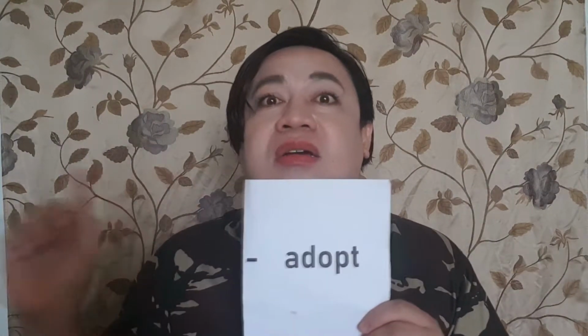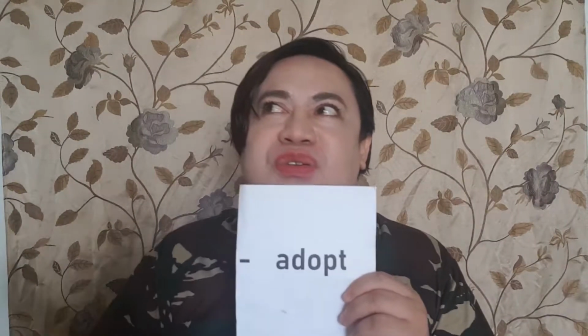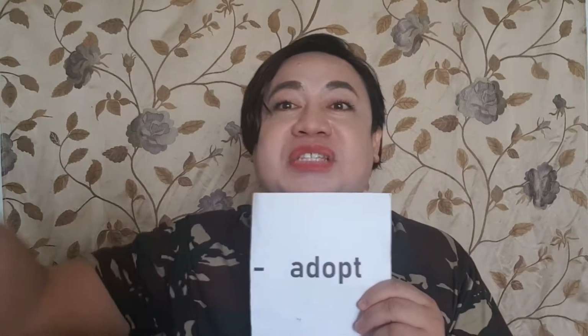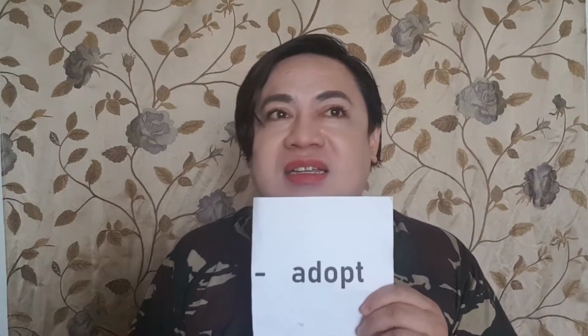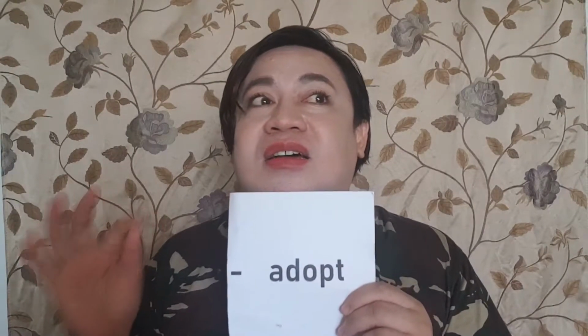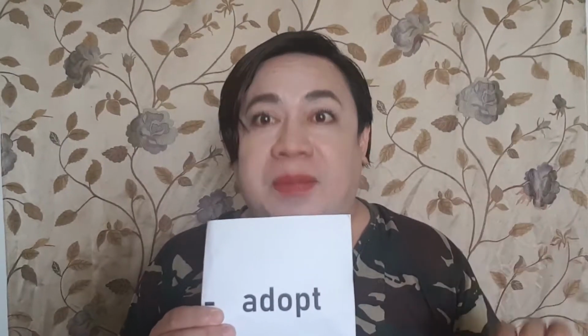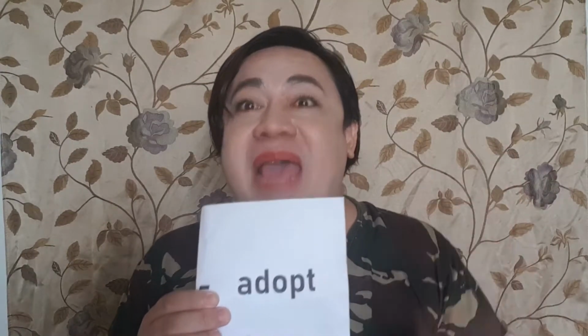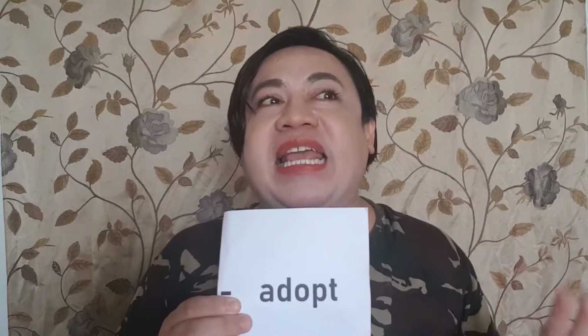Next is adopt. Okay, so this means to accept something as one's own, to take ownership, to own something, to have control of something. So for example, you will say, I need to adopt a third pet, let's say a dog, so that I can walk with it, or maybe because you have a different purpose for another pet.